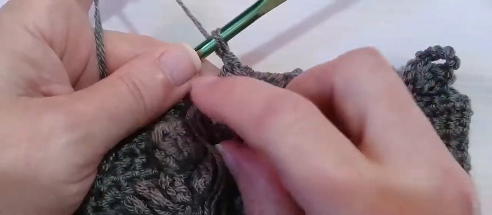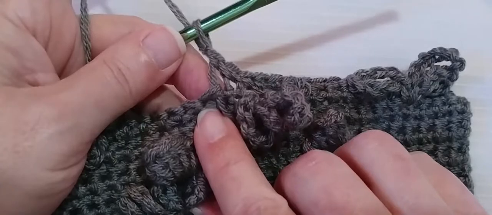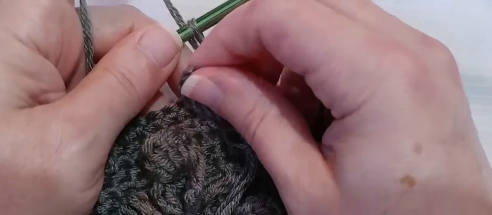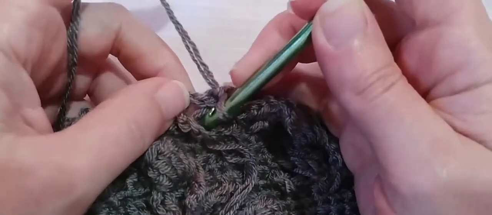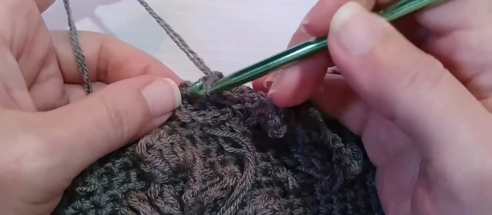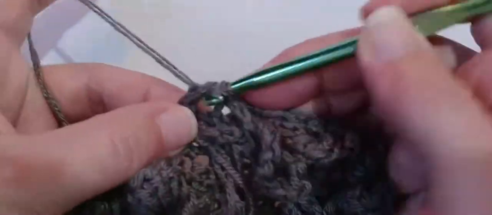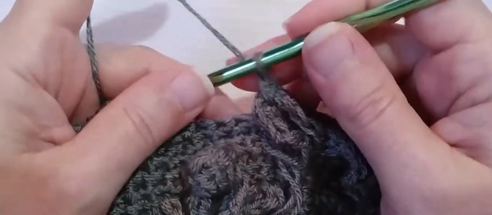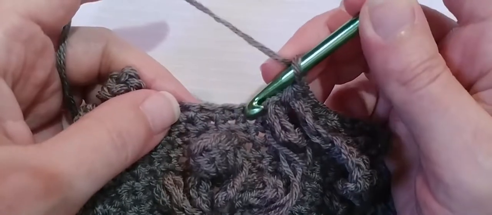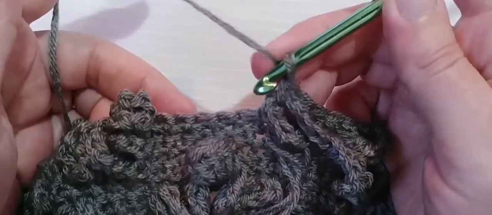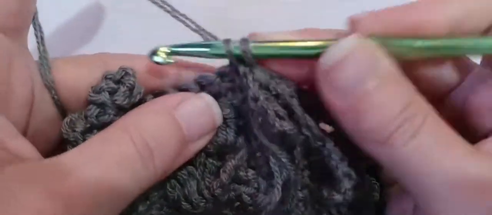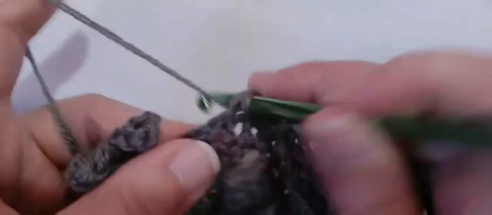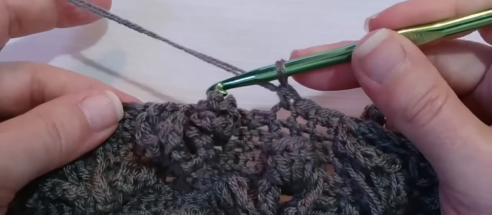We're going to anchor the left loop into the next single crochet. Okay, so position that left loop over that next stitch. Okay, and then put a single crochet into that next stitch. There we go. Okay, and now we're between flowers again, so 3 single crochets: 1, 2, 3, and then we're back to a flower.